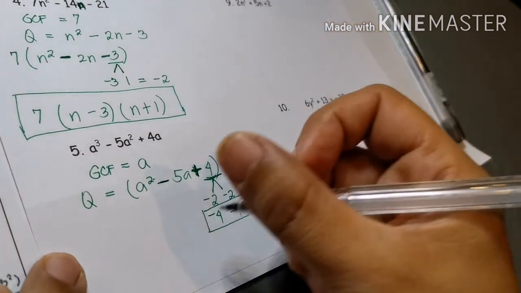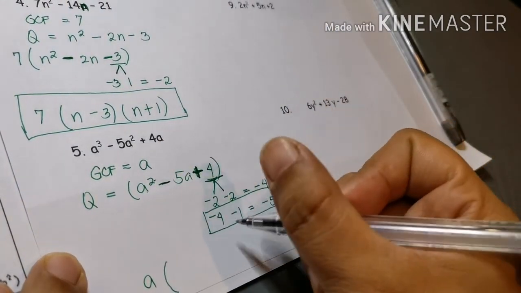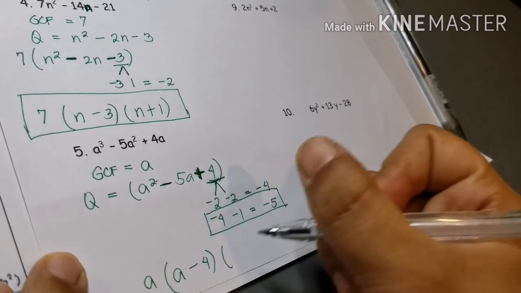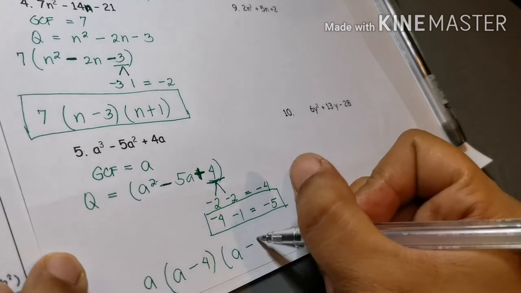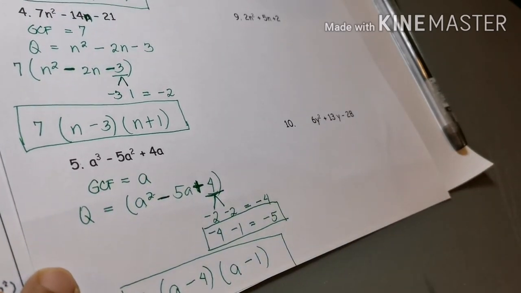Therefore, we're going to write our factors as a, our GCF, times a minus 4 and a minus 1. Okay, it is very simple.